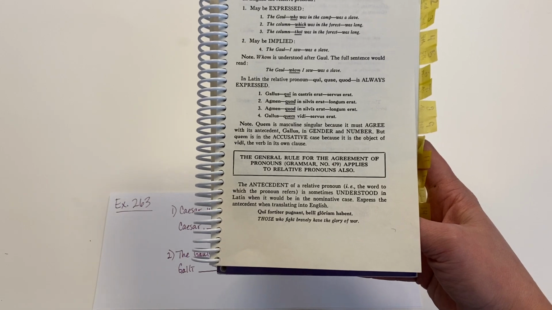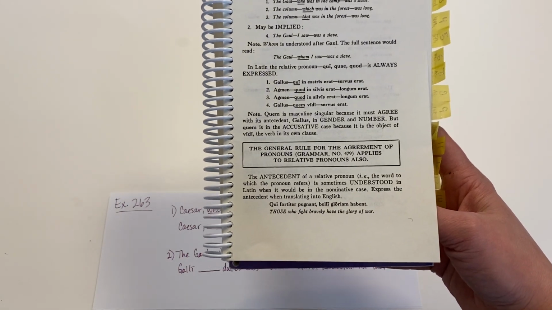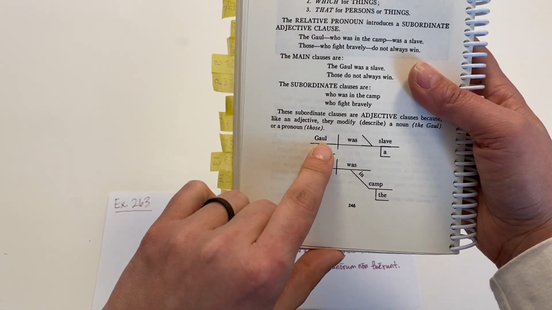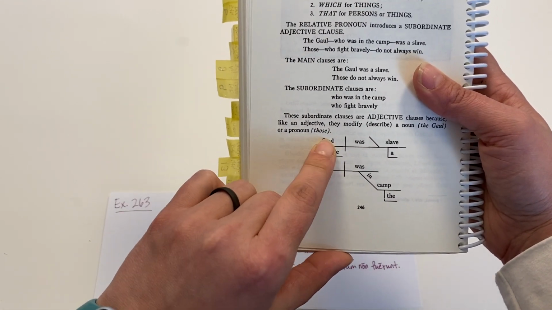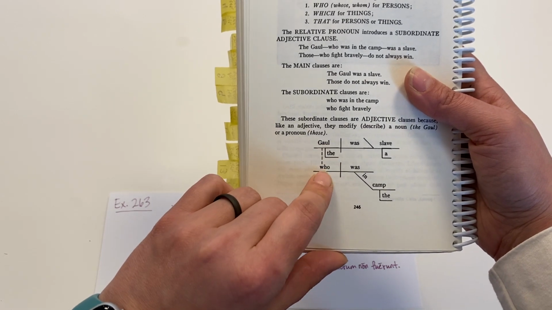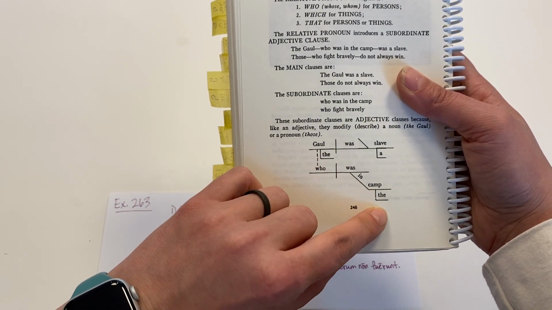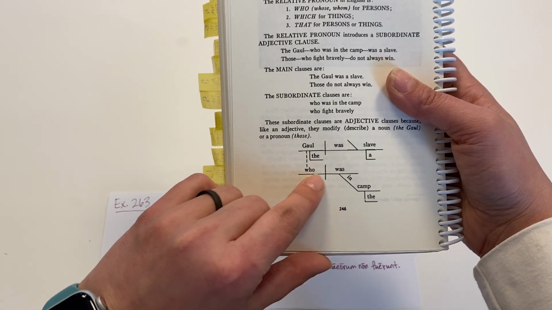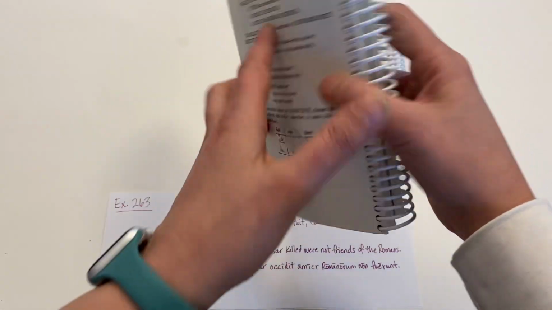The relative pronoun gets its gender and number from the antecedent, in other words, the word to which it refers. The antecedent of who is Gaul. So it gets gender and number from Gaul, and then it gets the case from its own clause. In this one, who was your subject, so nominative case.